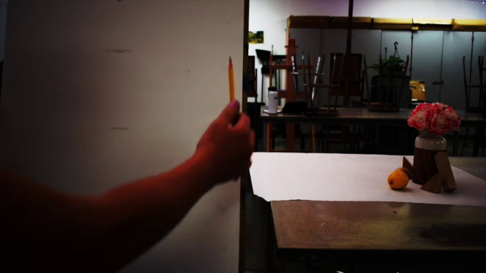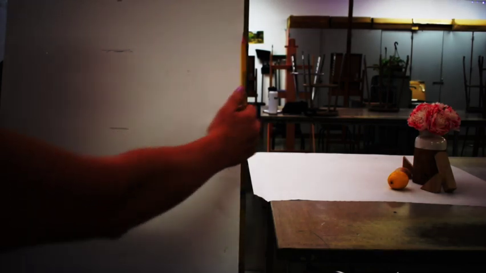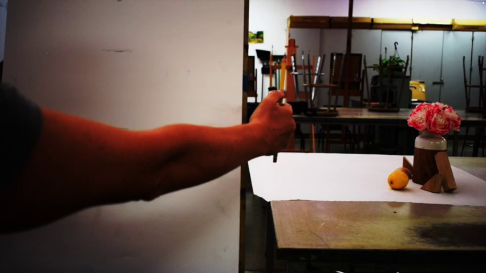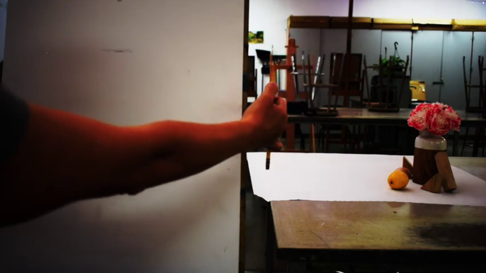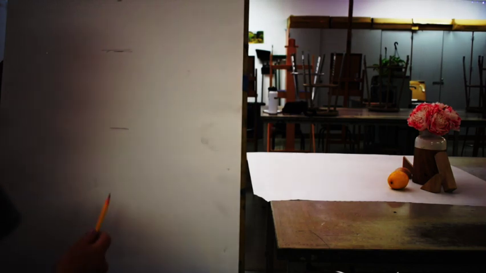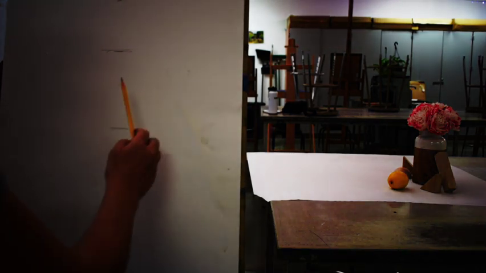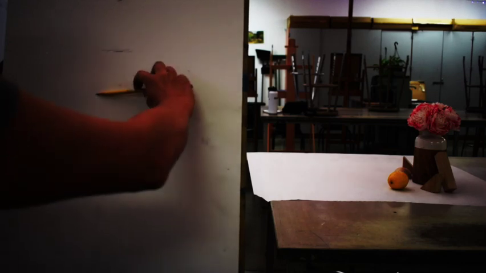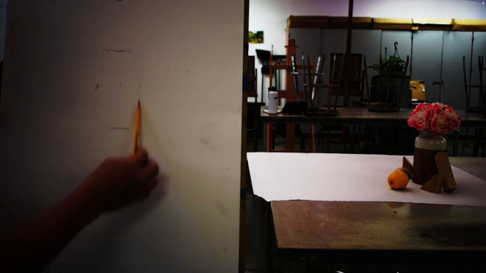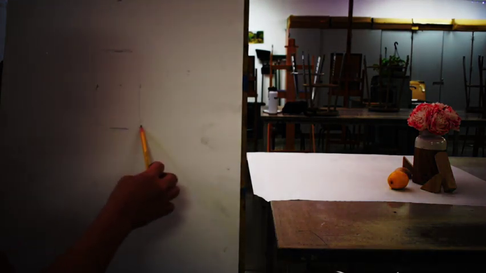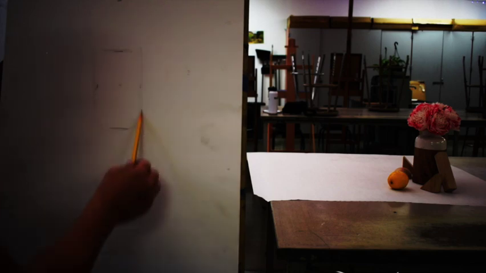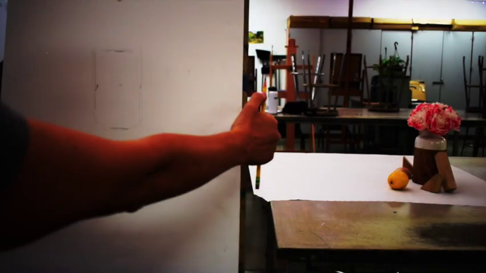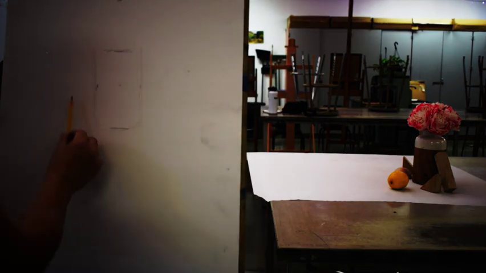Once I have the height, I can use that as a basis of comparison for other things happening in this scene. I'm only focused on the still life that's set up on the table. You can see I'm measuring, holding out my arm, extending it fully, and then comparing that to other areas and taking it to my paper. You close one eye when you measure, at least I do, to make sure my vision's not skewed by looking through both eyes. So that right there, you can start to see it. That is the bottom of the vase.